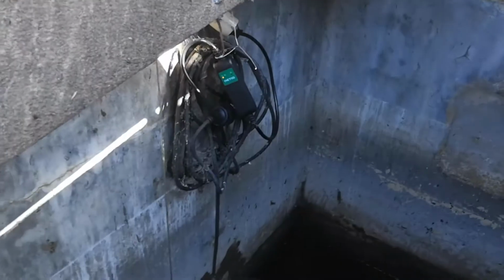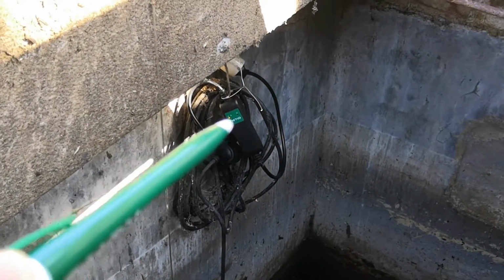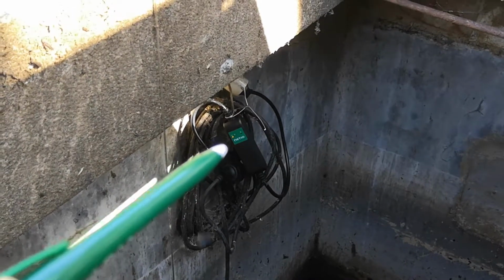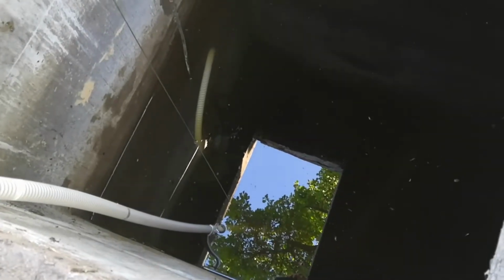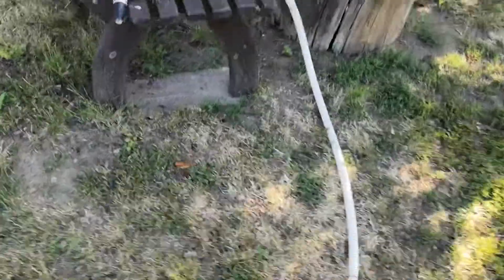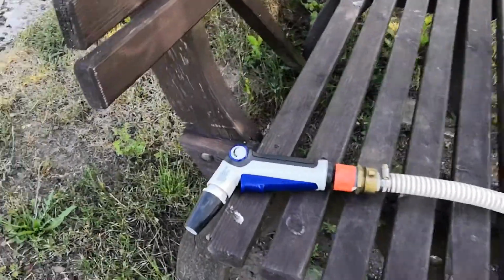It's just a test setup. You can see it's running now because it's shining yellow. Inside the water tank is the water pump, which is now under the water level. And at the end of the tubing we have the manual valve for controlling the water.